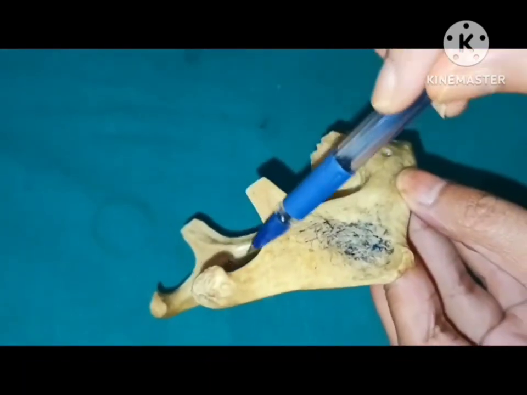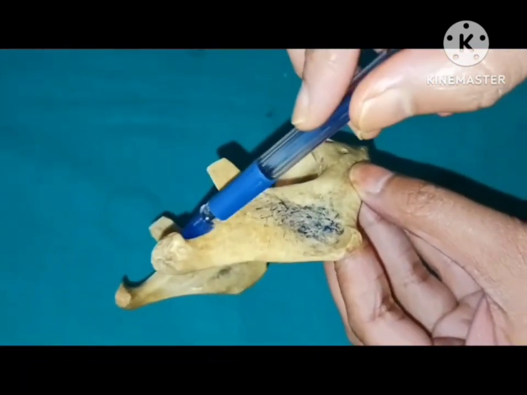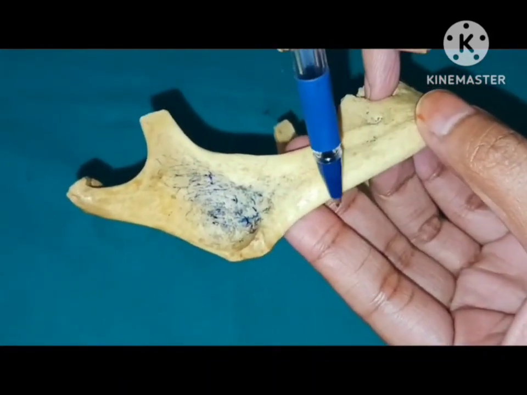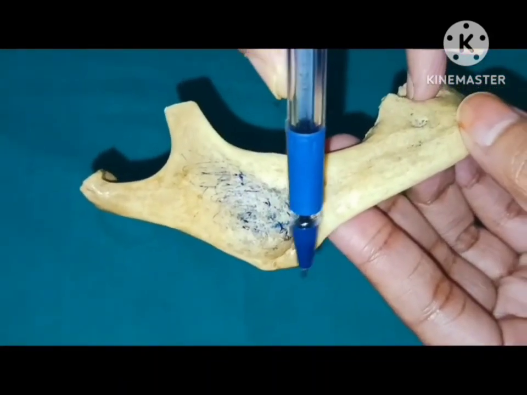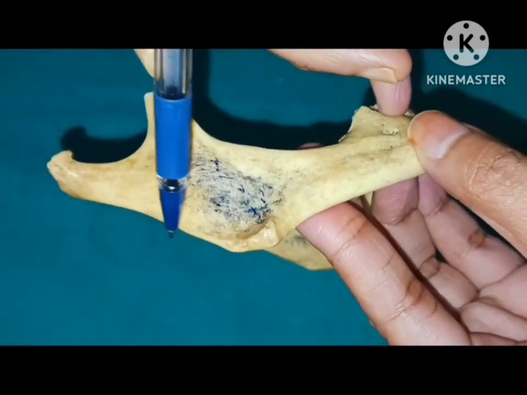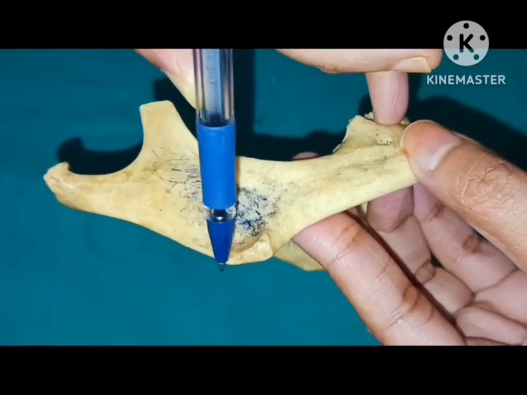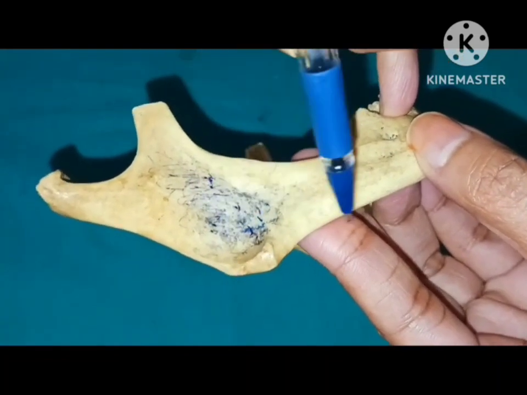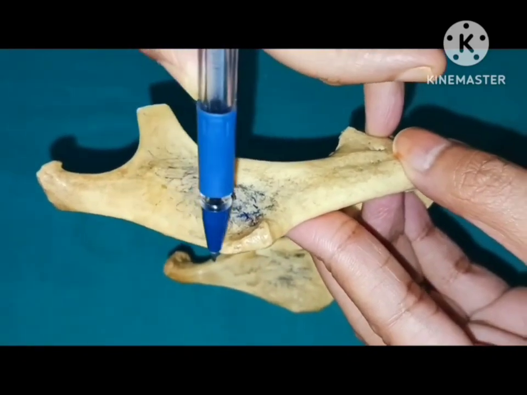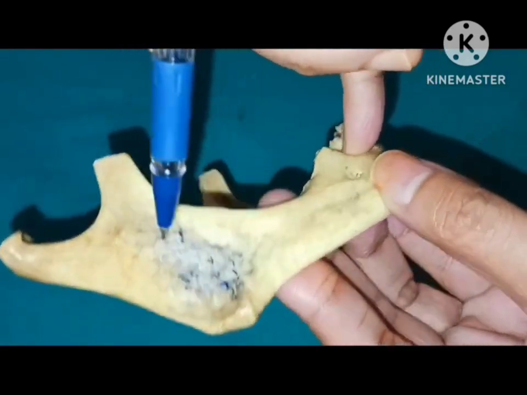So on the upper border, there is a notch. It is called the mandibular notch. When the base of the mandible extends to the lower border of the ramus, it merges with the posterior border of the ramus. It forms the angle of the mandible. Okay, the lower border merges with the posterior border of mandible. It forms angle of the mandible.